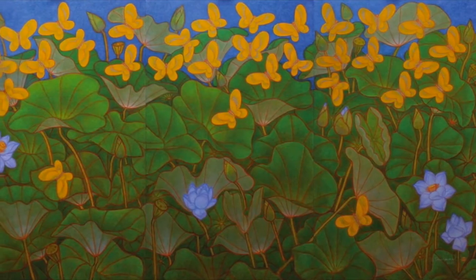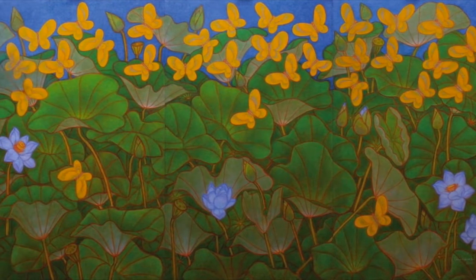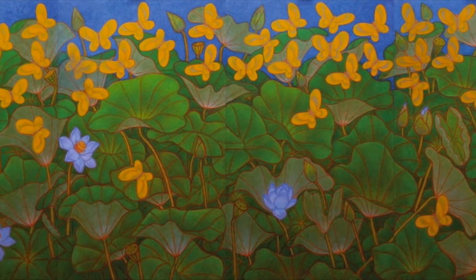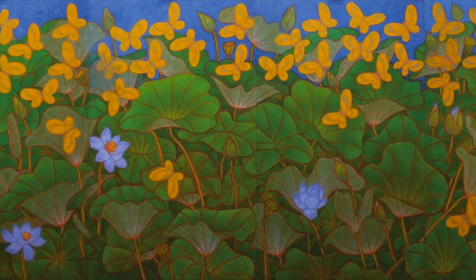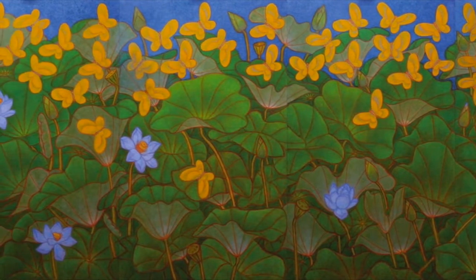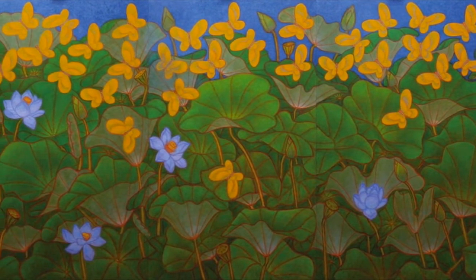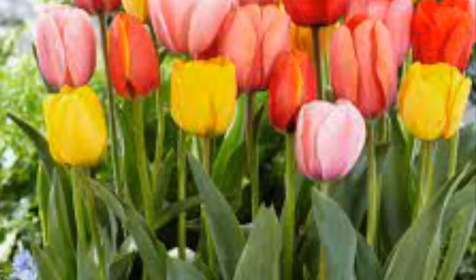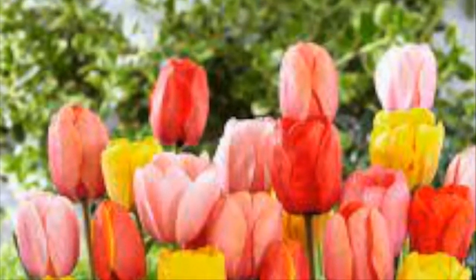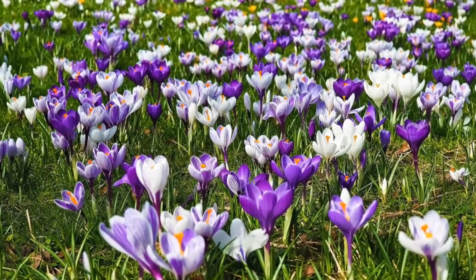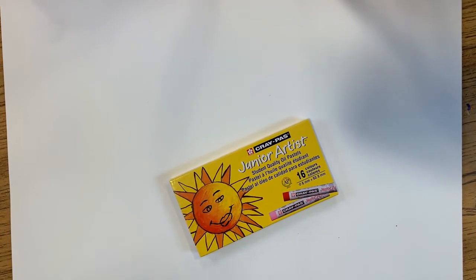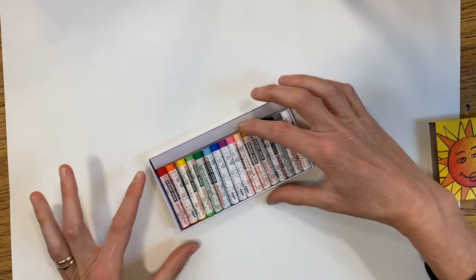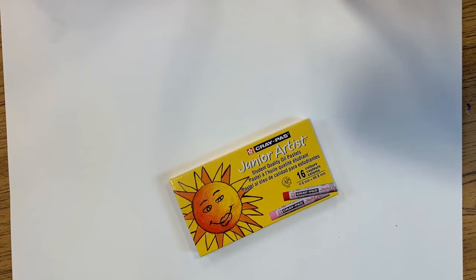You are invited to draw flowers from your imagination or inspired by A. Ramachandran's paintings or from flowers you've seen blooming in the last couple of weeks in Vermont. Or you're invited to follow along with me as I show you how to draw two different kinds of flowers we see here in Vermont, tulips and crocus. If you'd like to draw along, please get out your oil pastels and a big piece of drawing paper. When you're ready, press play.